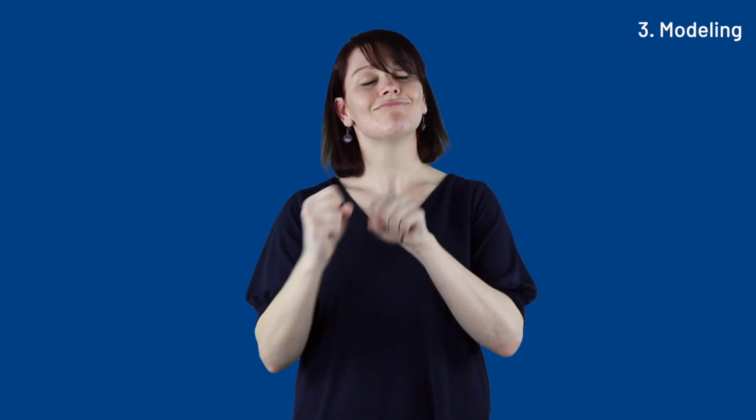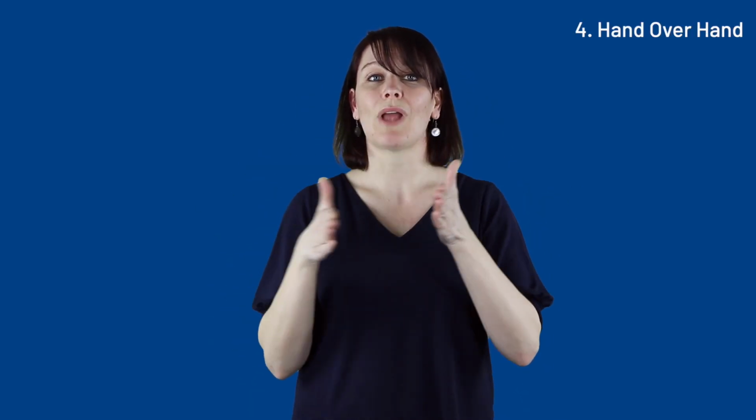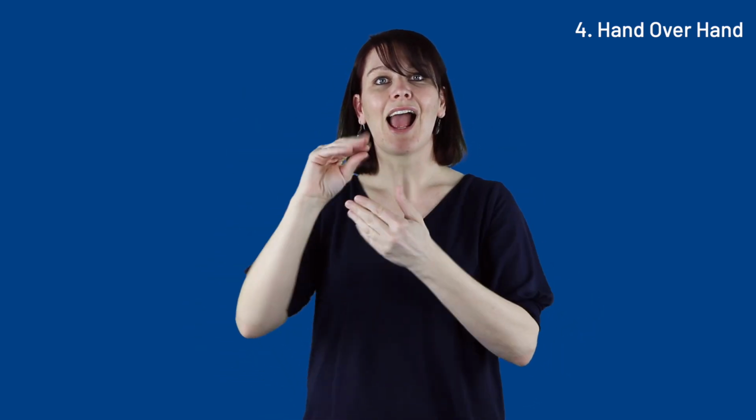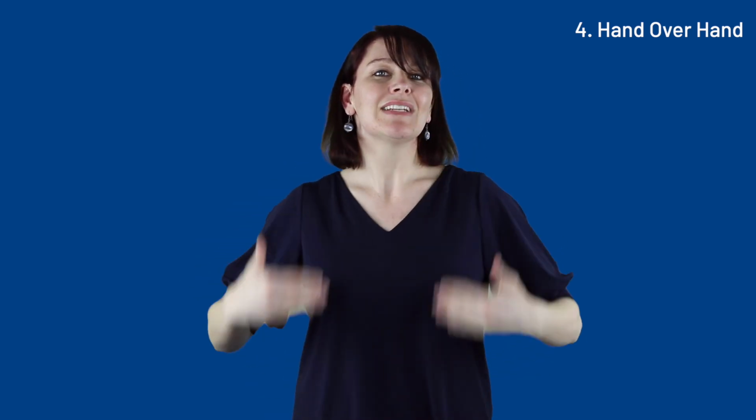Modeling is a strategy where you are actually demonstrating the sign to the child and encouraging them to imitate the sign back to you. Hand over hand is a visual language strategy to teach a deaf child a sign. You physically take their hands and manipulate them to help the child produce the sign. It's a physical cue for them.